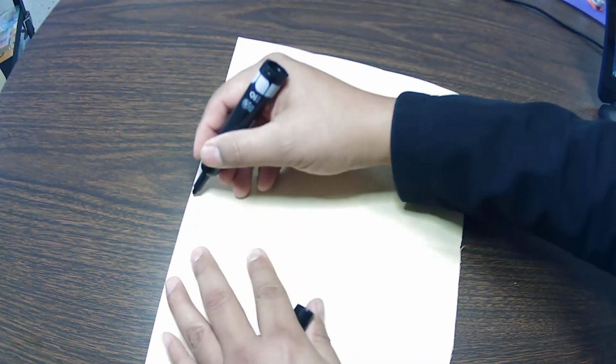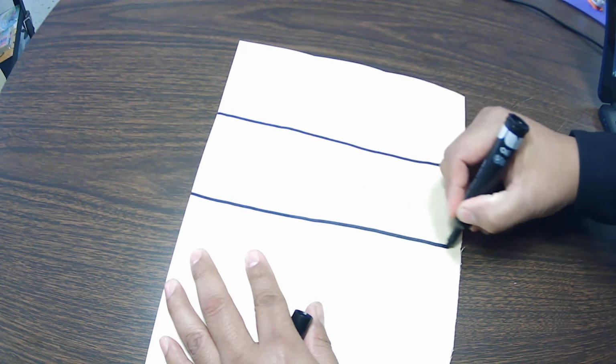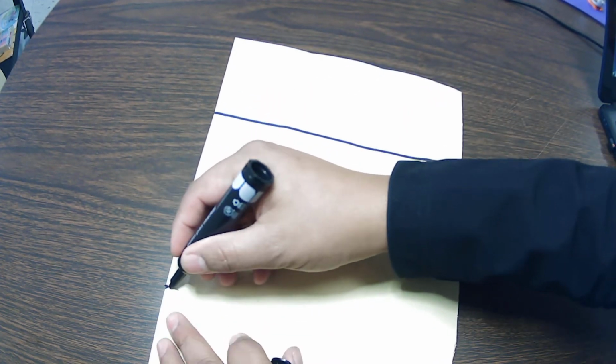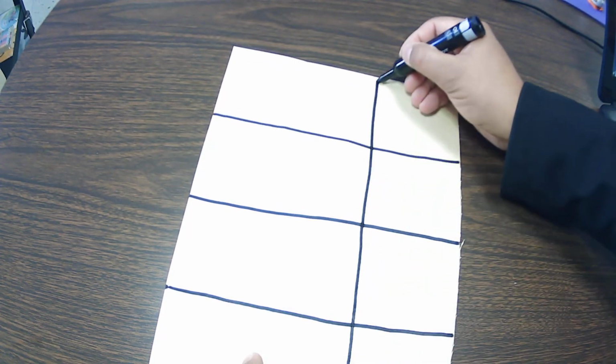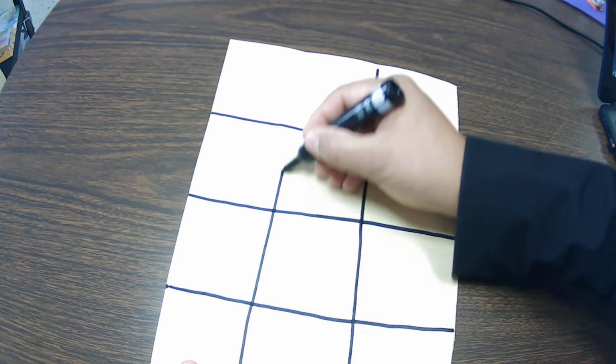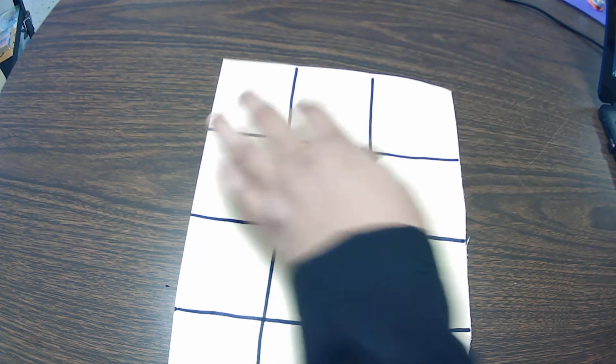We're going to do the parallel lines first. And then we're going to do two parallel lines that are perpendicular, and we'll learn about this this week. The first thing we're going to do is make a title. These are going to be geometric vocabulary.